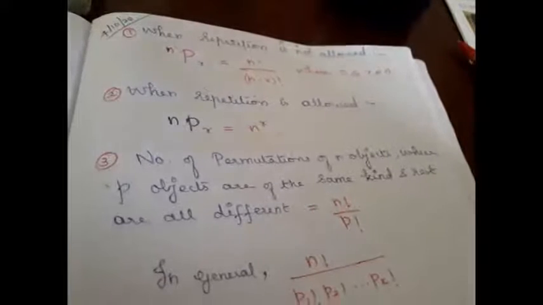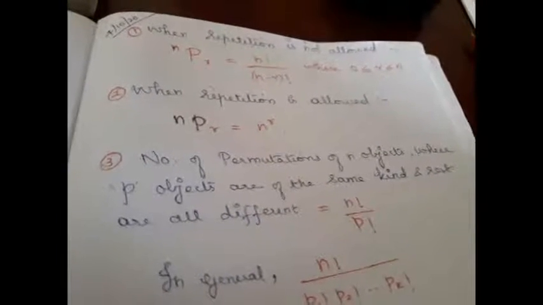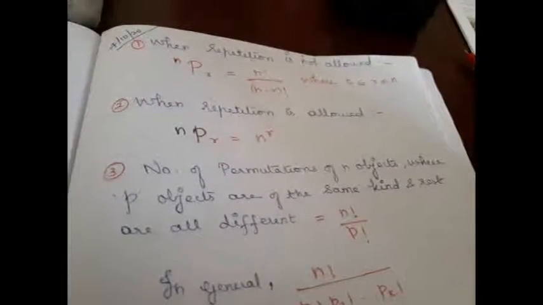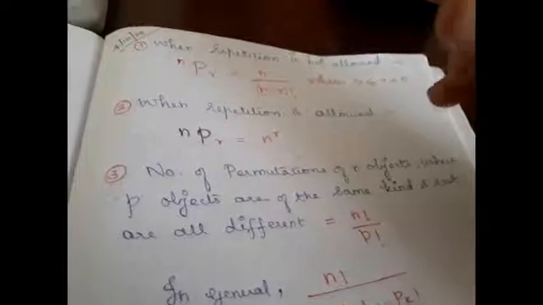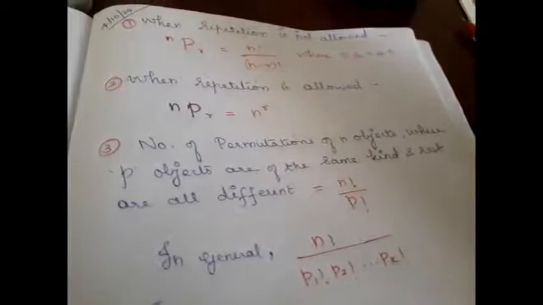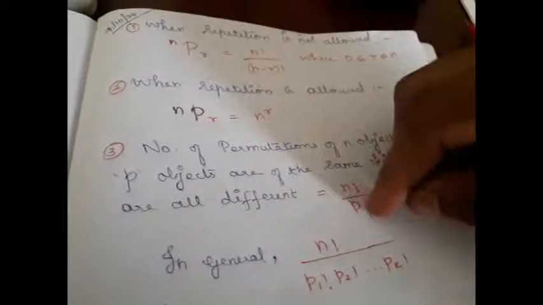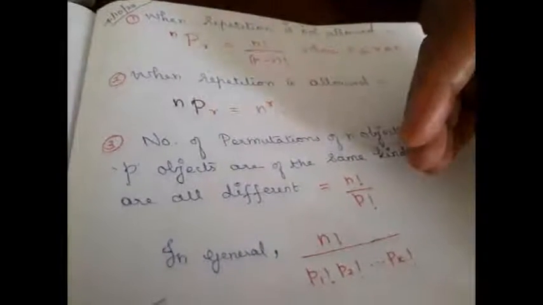So if the number of permutations of n objects where p objects are of the same kind and the rest are all different, then the number of permutations is n factorial divided by p factorial. Hope you understood. If the letters given in the question are repeated, then it is n factorial divided by p factorial. While we solve problems, you will get better clarity on this.